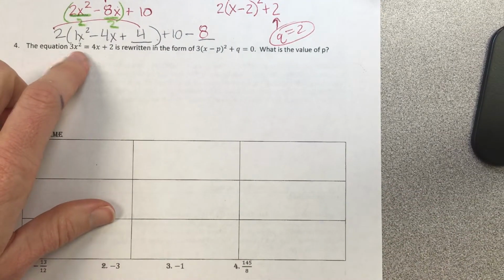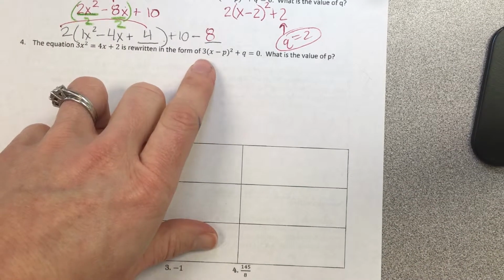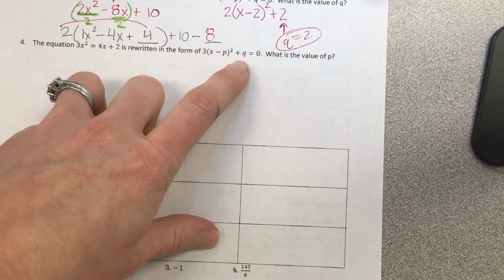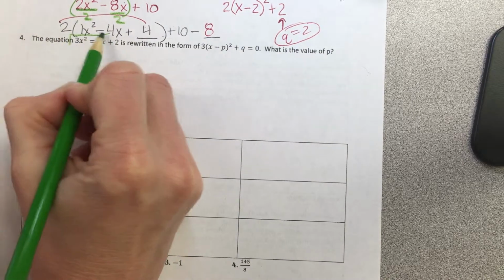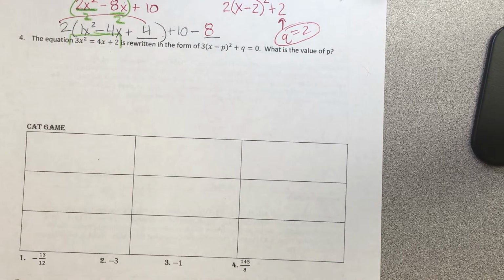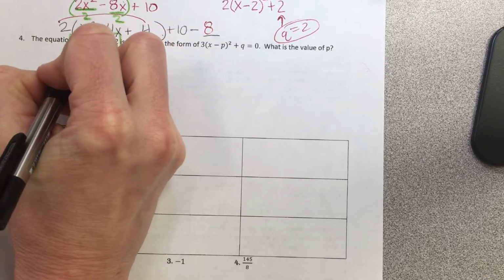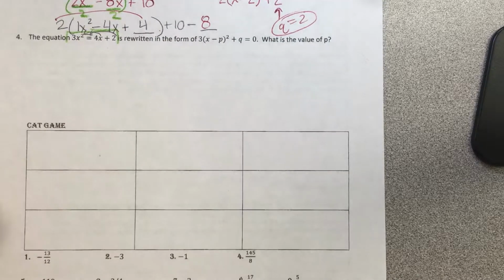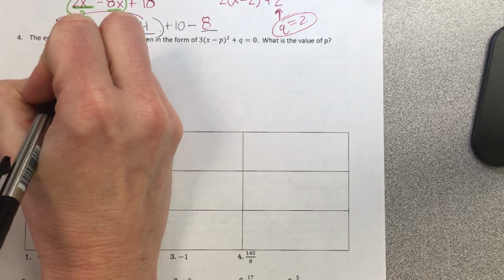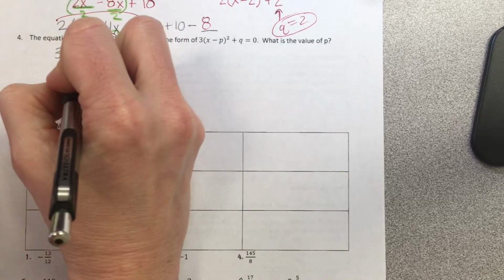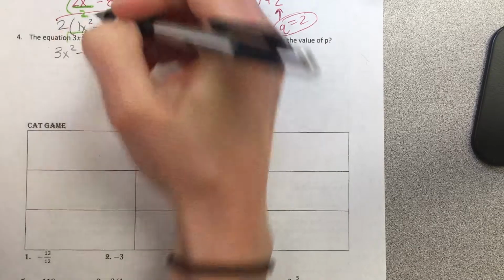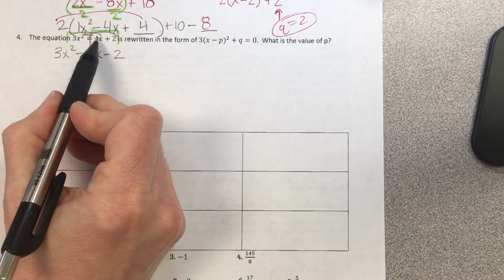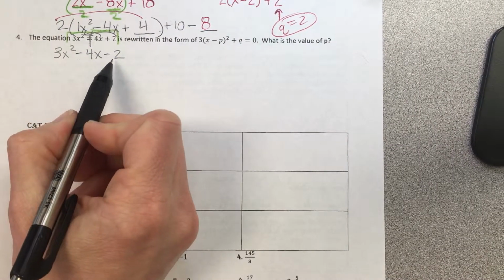The equation 3x squared equals 4x plus 2 is rewritten in the form 3 parentheses x minus p squared plus q equals 0. What is the value of p? I've got to do an extra step on that one. What do I have to do? I've got to move everything to one side. So it would be 3x squared minus 4x minus 2. When it crosses the equals, the 4x was positive, so it becomes negative, and the 2 becomes negative.